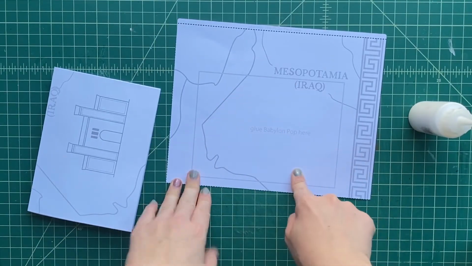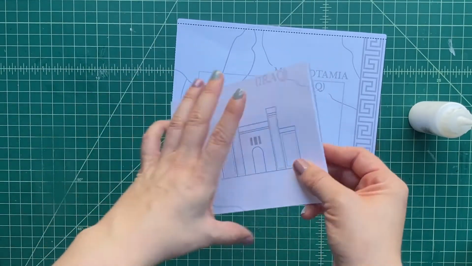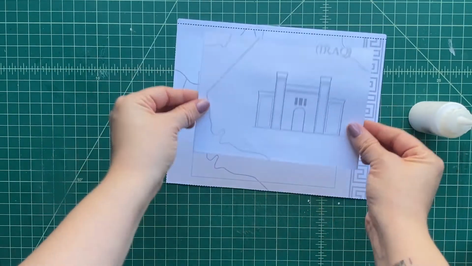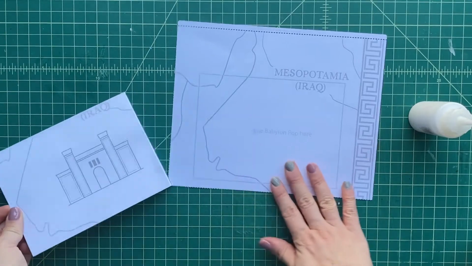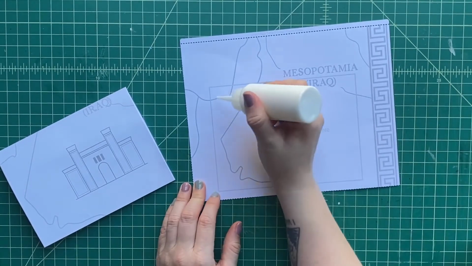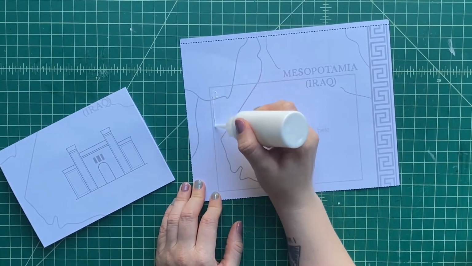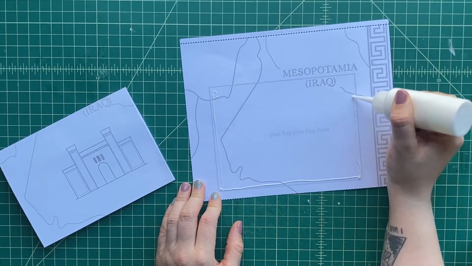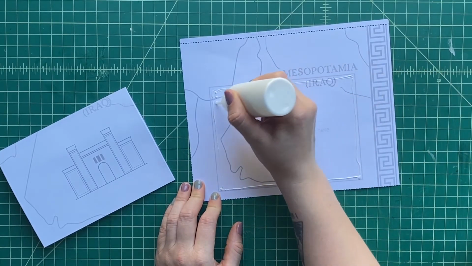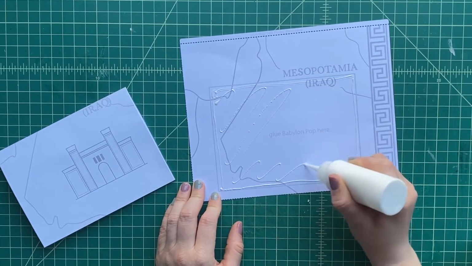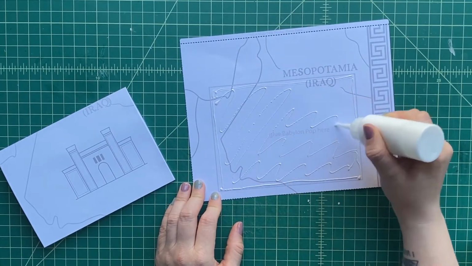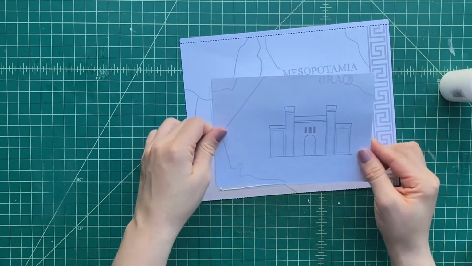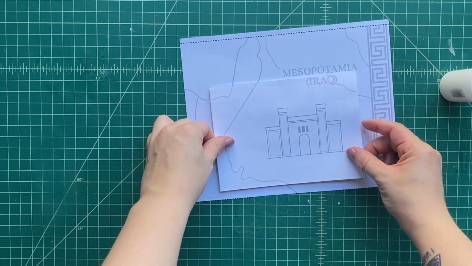Okay, so we glued the cover on the front of our pop-up card. Now let's glue this onto our map. So we're going to put glue on the back side here, just like this. And we're going to stick it right on top. See, it says Glue Babylon here. Or rather, Glue Babylon Pop here. So we're going to put some glue. We can put sort of the edges there and just spread it out on the inside. Just like that. And then we're going to put our pop on top of it.